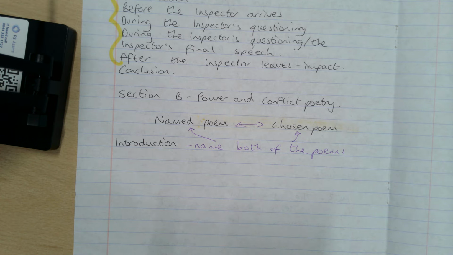Now remember, within the exam paper, although you don't get all the poems, they do provide a list of all the names of the poems. So I would advise you to have a little look over them, just to jog your memory about what your options are, and then you can make sure that you choose the most relevant poem to compare to the one that they give you.